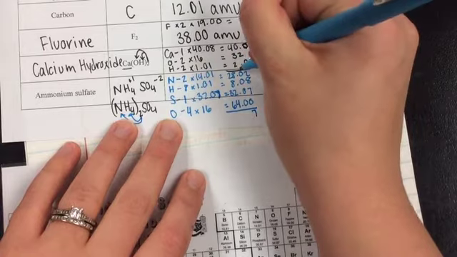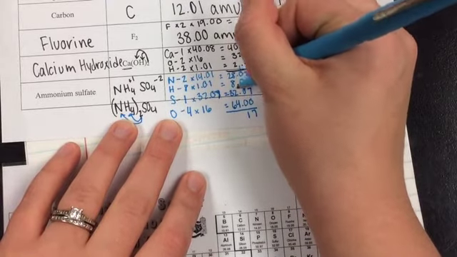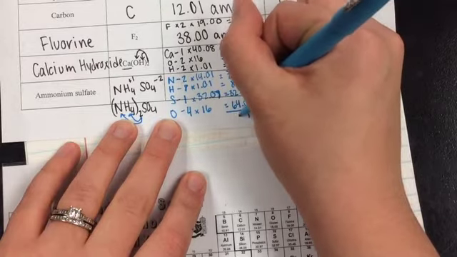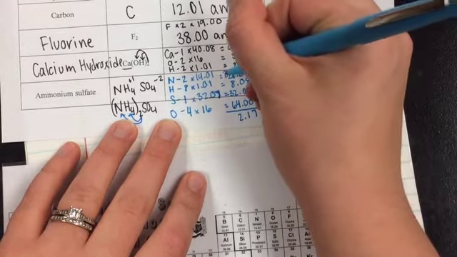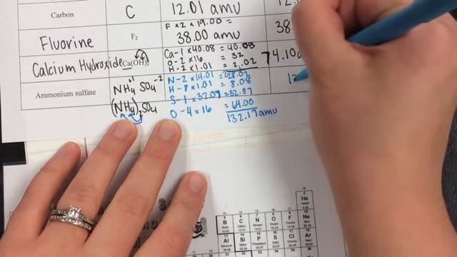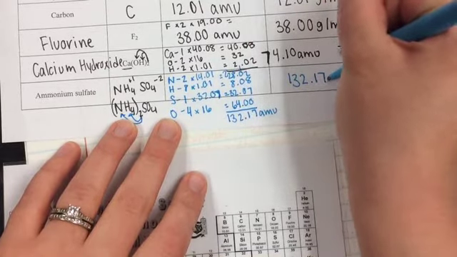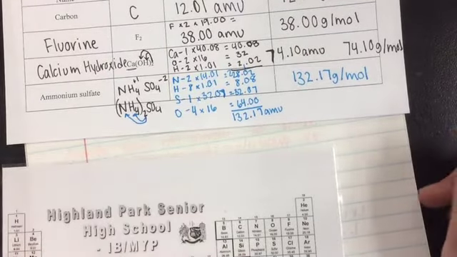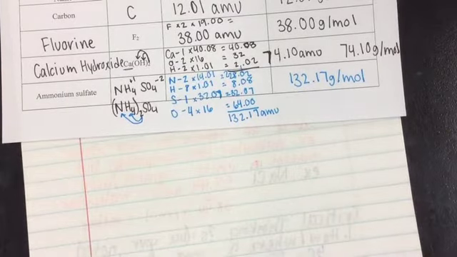So 2 plus 8 plus 7 is 17, carry the 1. 8 plus 8, or 8 plus 2 is 10, plus 8 is 18, plus the 2 is 22. So 2, carry the 2, 2, 4, 6, 7, and I get a total of 13, which would leave me with 132.17 AMUs. Again, the molar mass is the same number, but in grams per mole. So I get 132.17 grams per mole. In this last free response question, please write any questions you have about this video so that we can address them when we're in class on Monday.